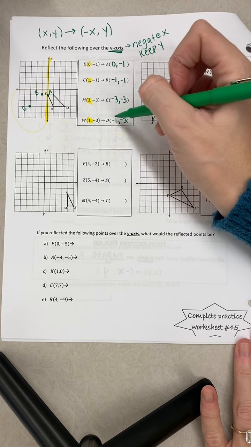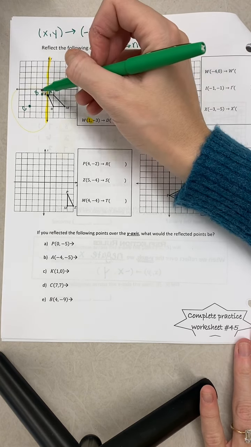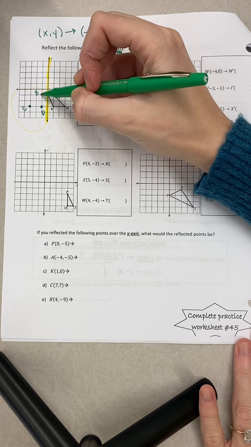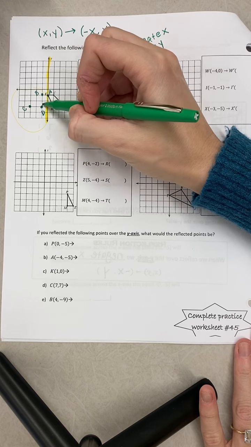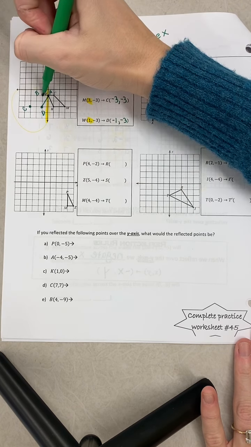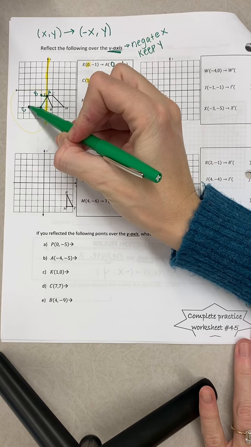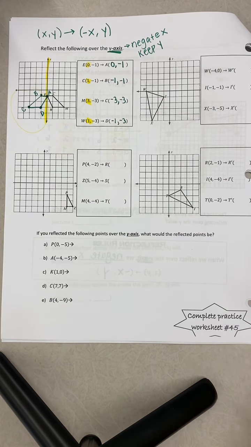And then W becomes D at -1, -3. Then we're going to draw our figure by connecting. And we have our reflection there.